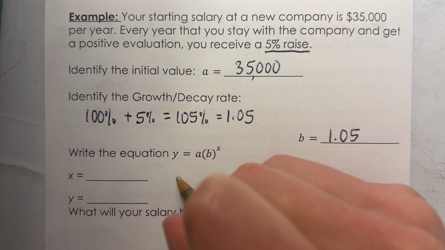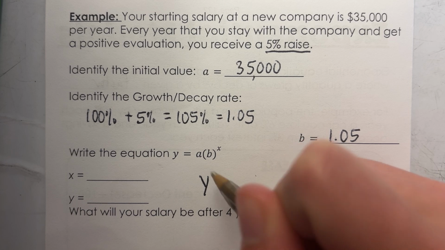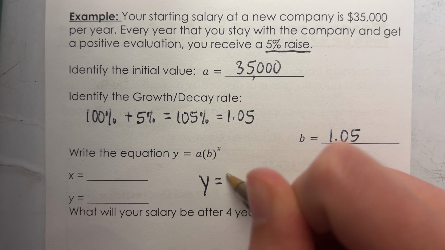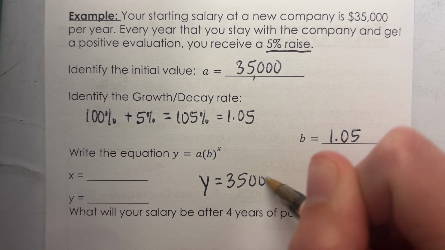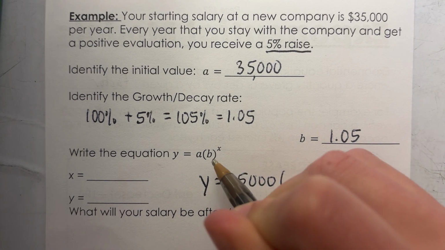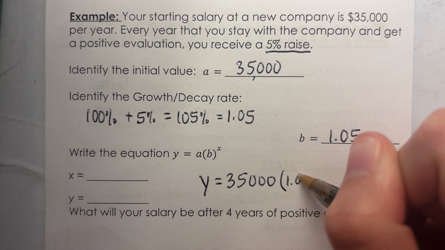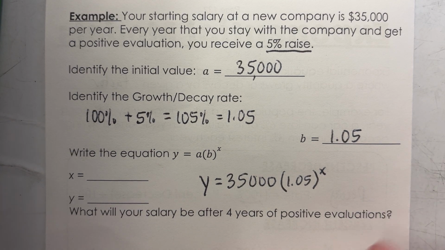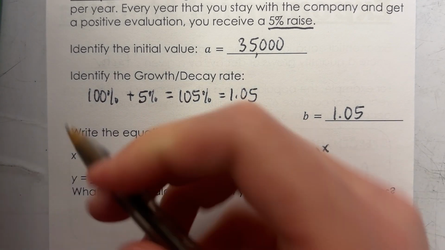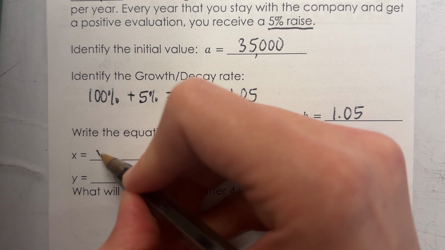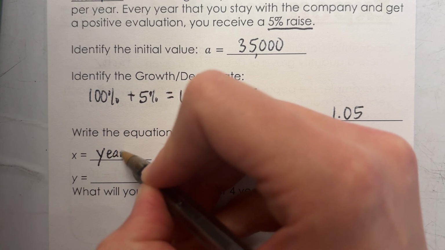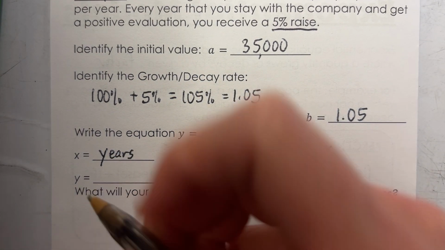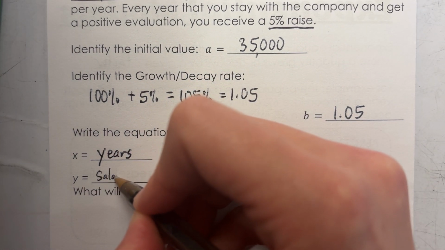Y equals A, A is 35,000, times B, 1.05, to the power of X. This is my equation. Now look, this X value is that independent variable. This is years. And then this Y value is my salary in dollars.